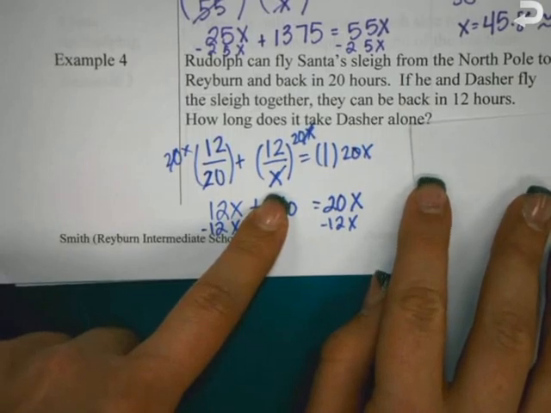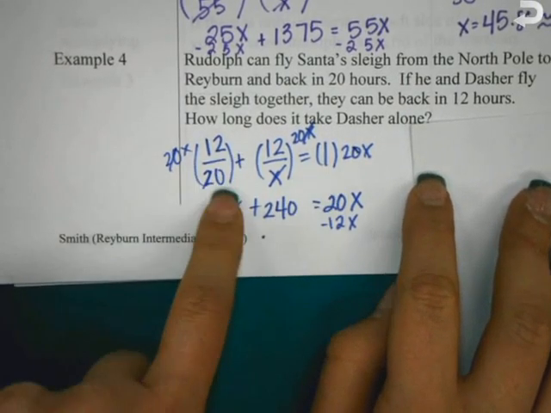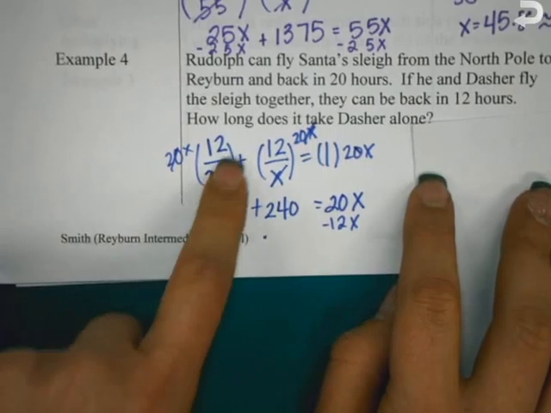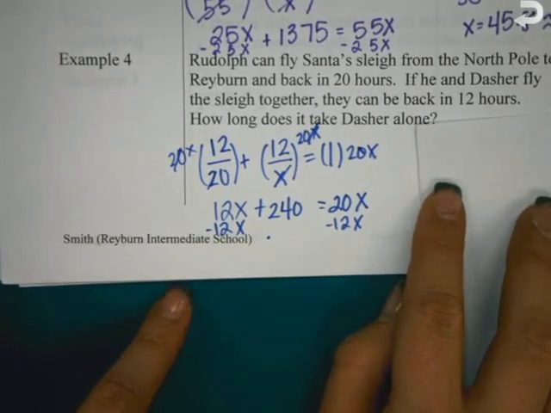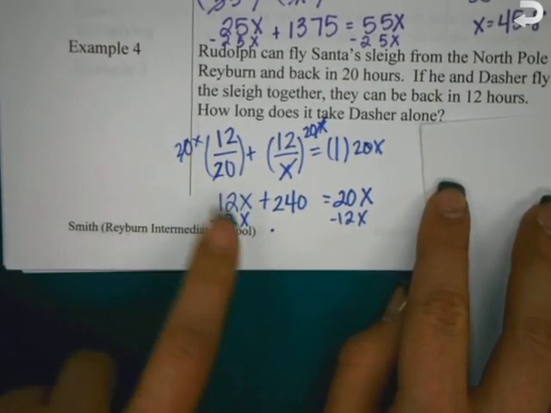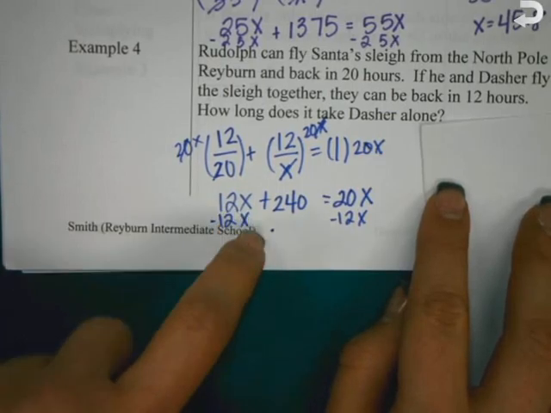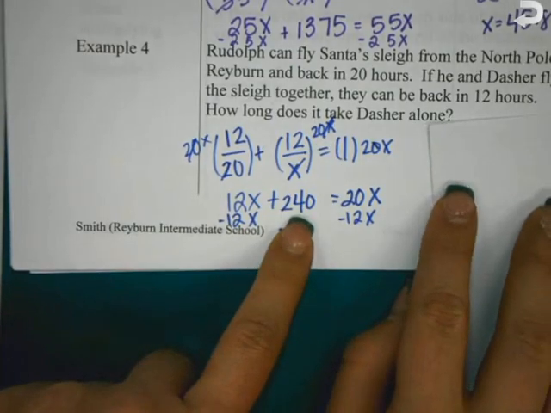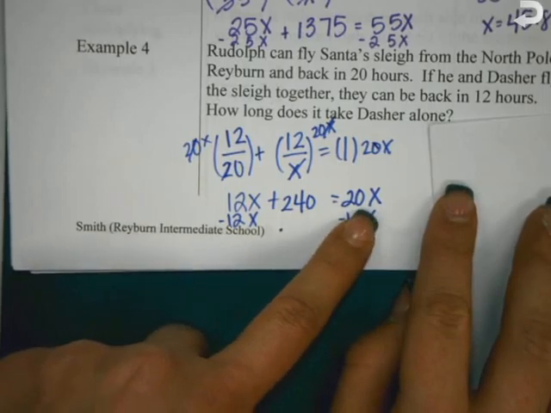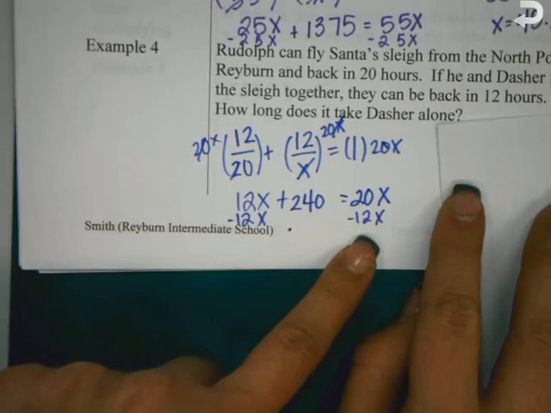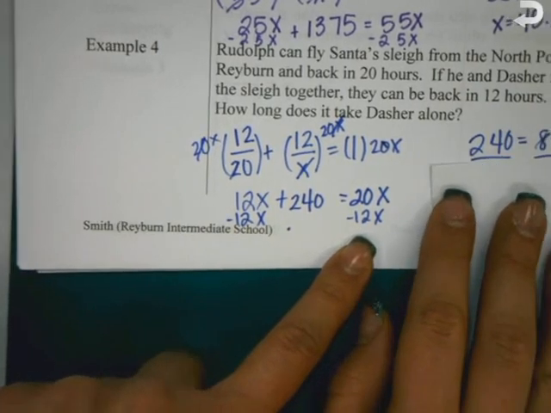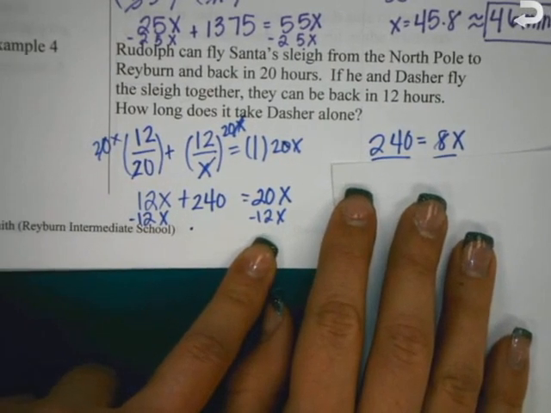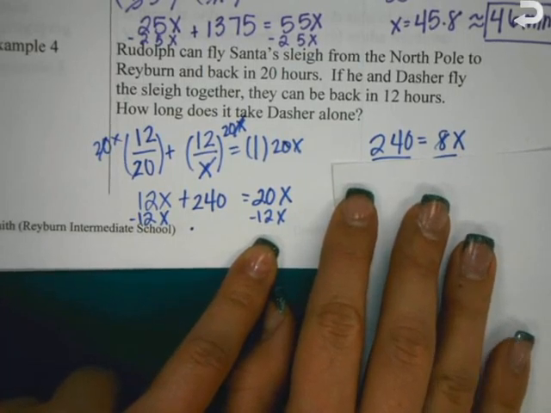The LCD was 20x, so I multiply everything by 20x. 20 and 20 cancel, so that gave me 12x. X and x cancel, so 12 times 20 gives me 240. Equals 20x. And I need to get all x's on one side, so I subtract 12x from both sides. And that gives me 240 equals 8x. So I divided both sides by 8, and I got 30 hours.